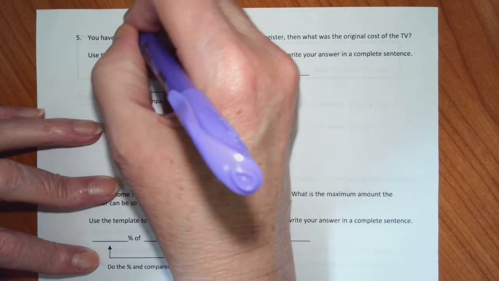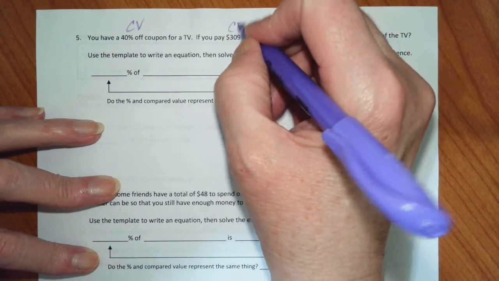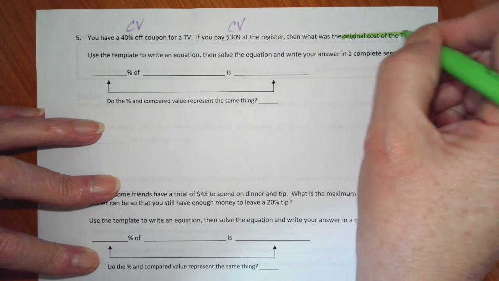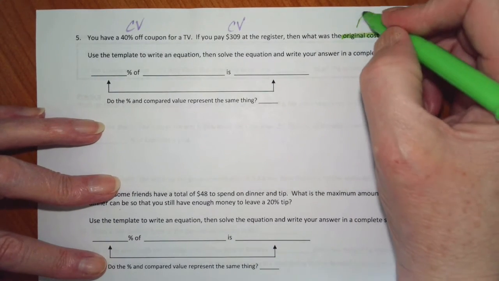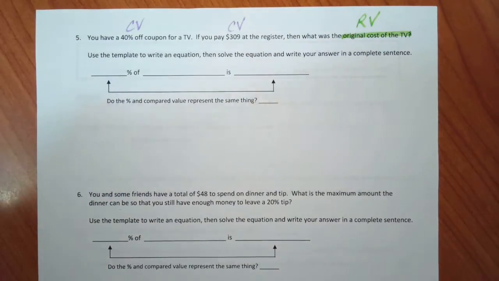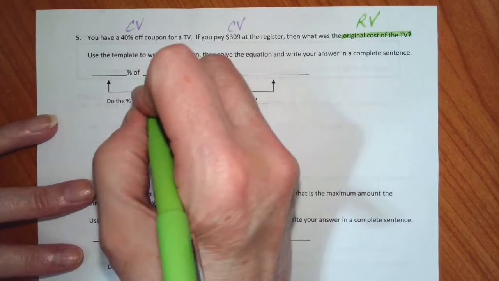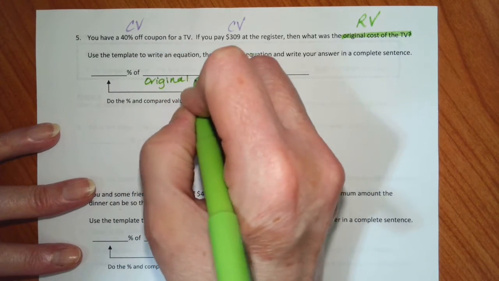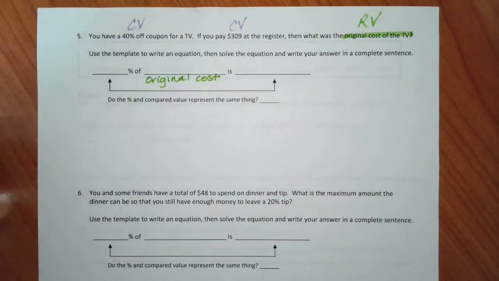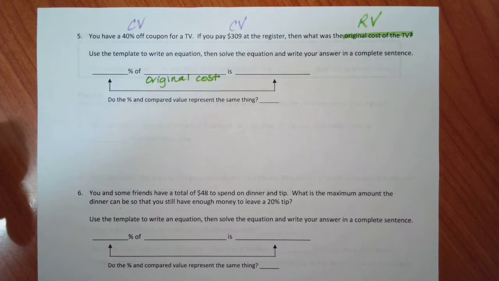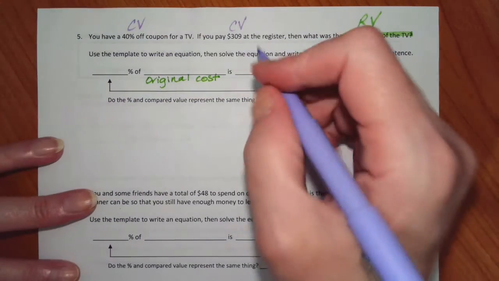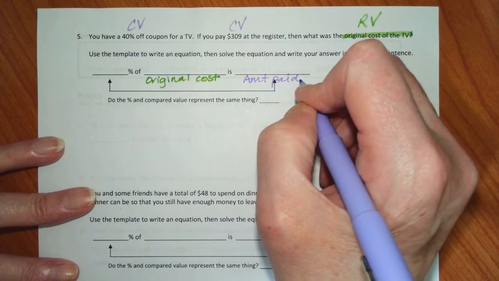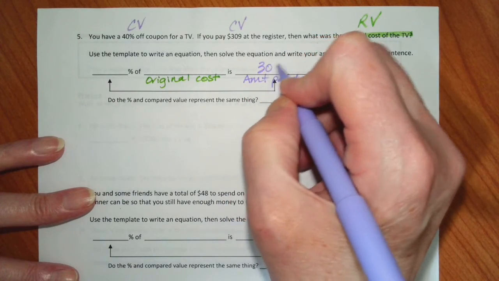What they want to know is the original cost, so this has to be your reference value. So here is my original cost. This is the amount paid, and we know that's $309.